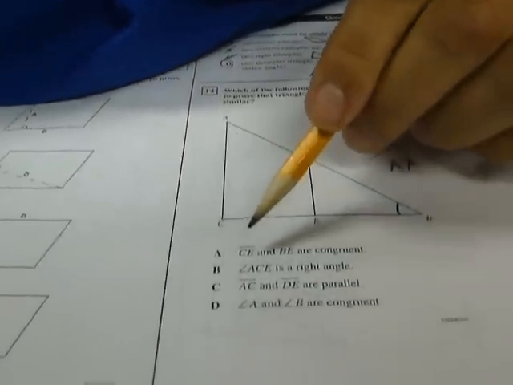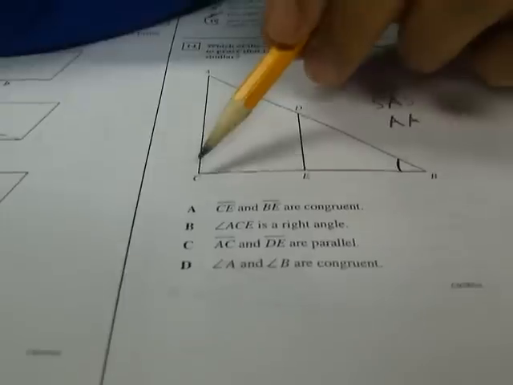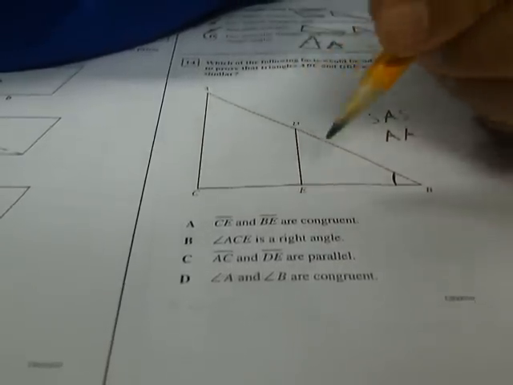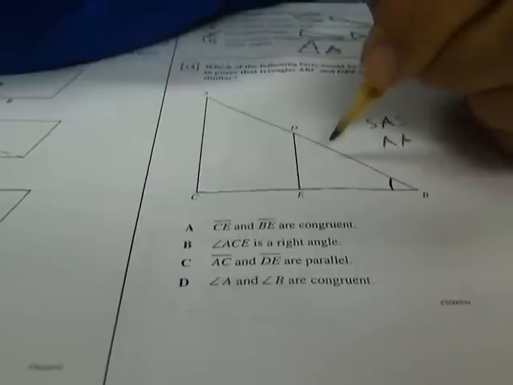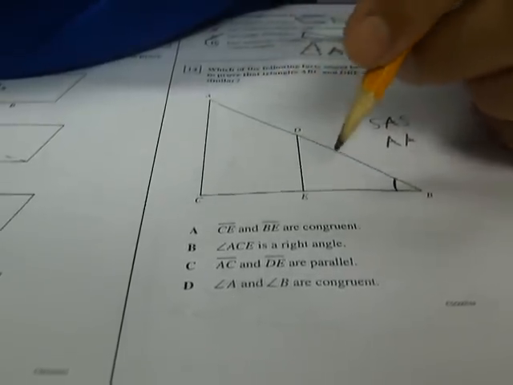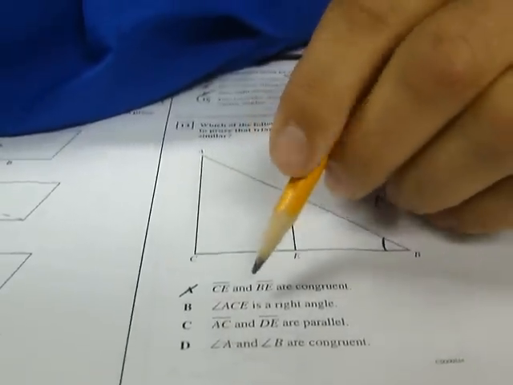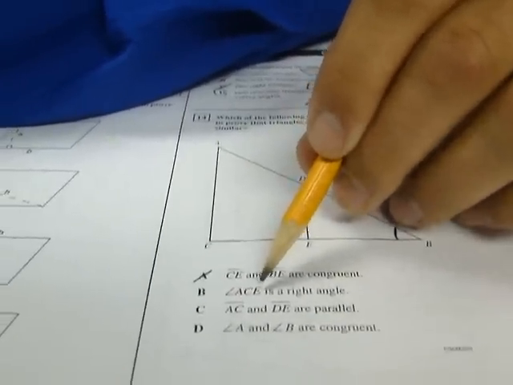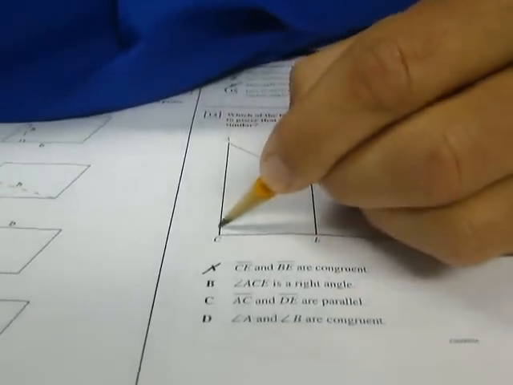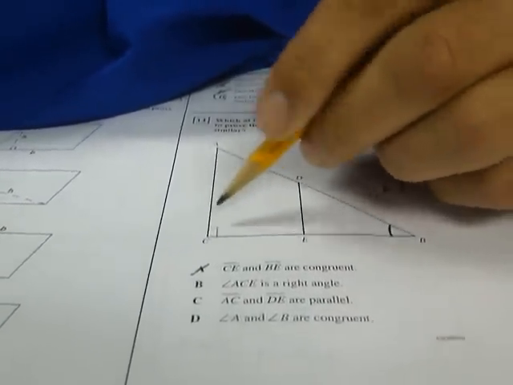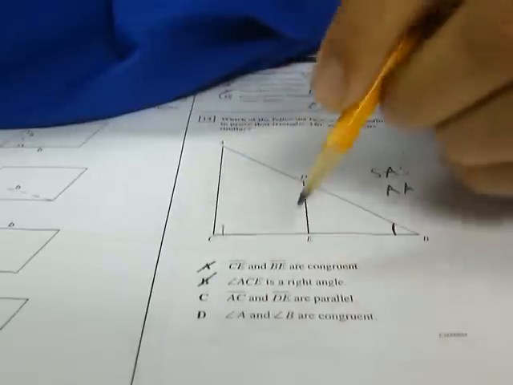So let's see here. If CE and BE are congruent. Well, if these were congruent, would that have anything to do with these sides? No. It really wouldn't do much of anything. So that doesn't prove anything. If angle ACE is a right angle, well, that's also not enough because we don't know anything about this angle, so it wouldn't give us anything. So that's also not a good answer.